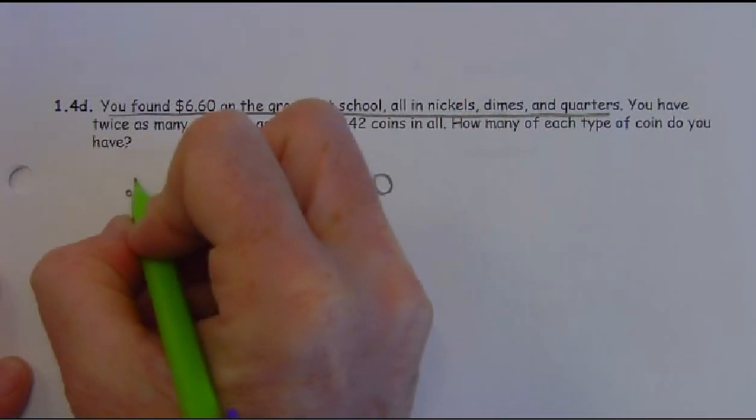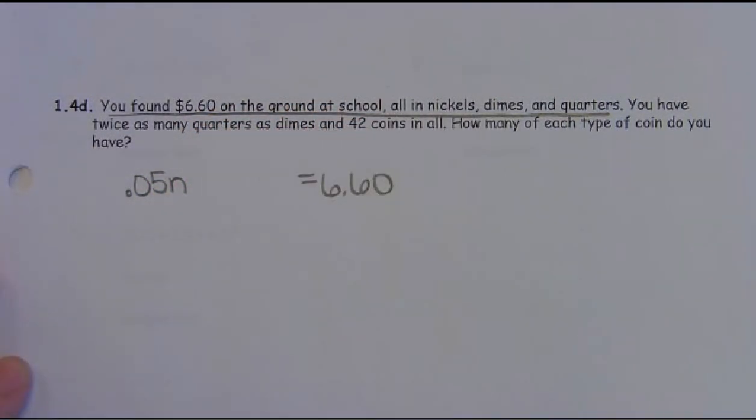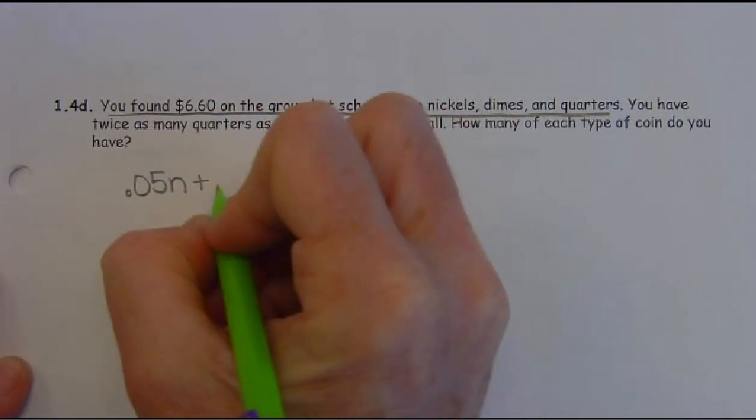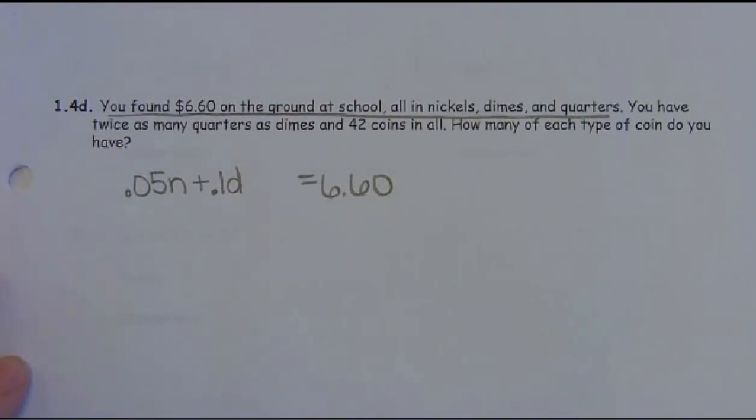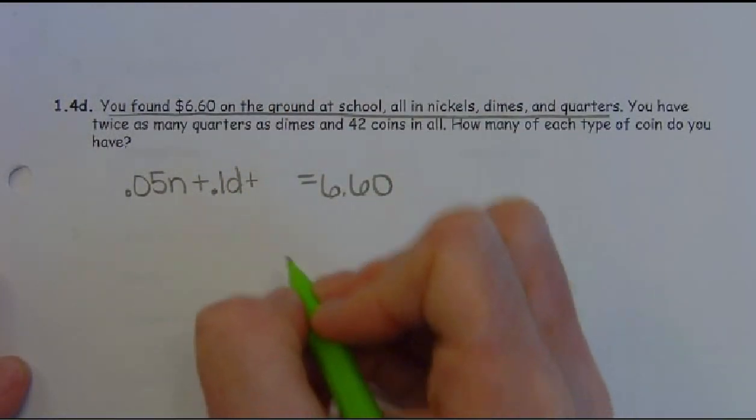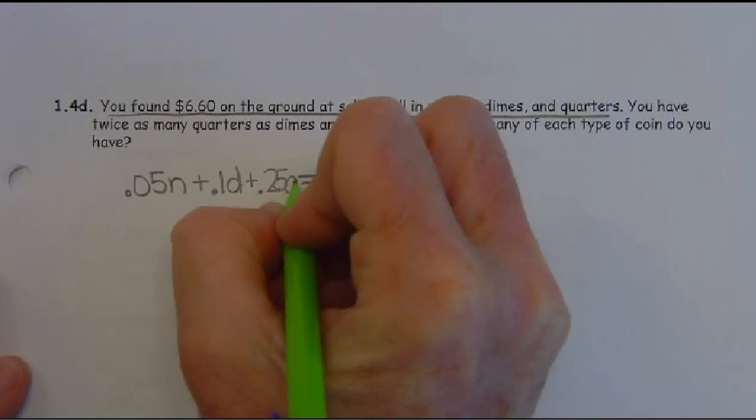Nickels are worth 5 cents, so I'm going to go 0.05N. Dimes are worth 10, so I'm going to go 0.1D. And quarters are worth 25, so I'm going to go 0.25Q.